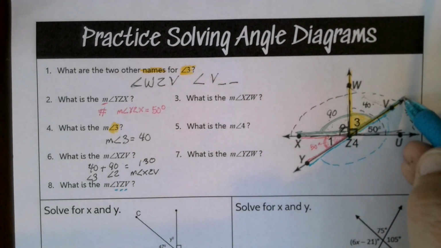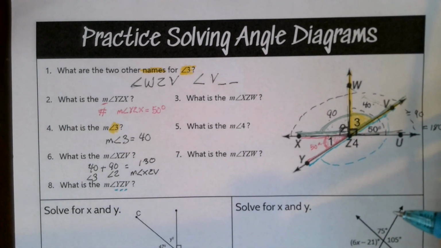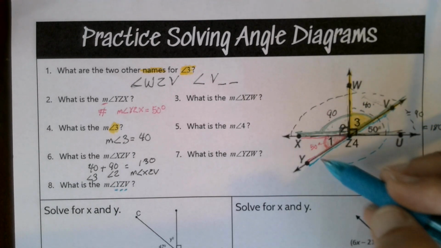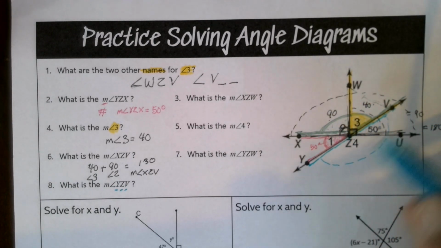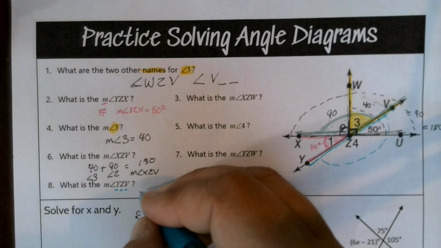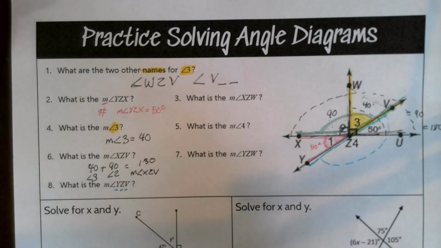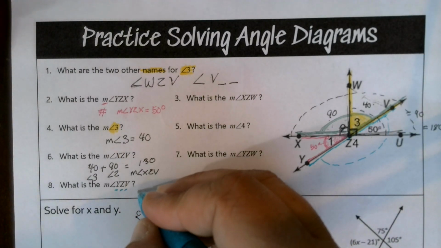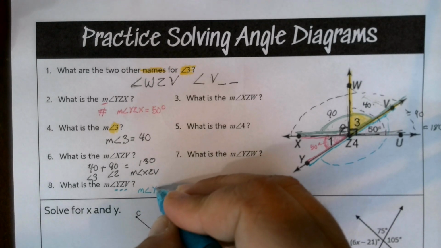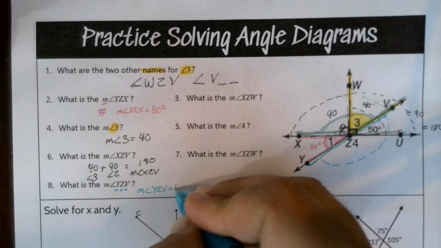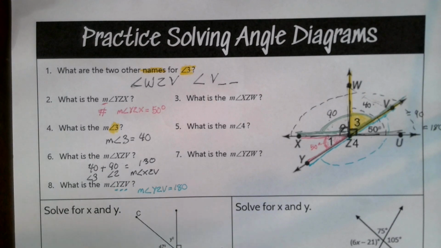Remember, if it is a straight angle, then we automatically know that it's half of a circle. If I go all the way around, it's 360. If I go halfway, then we know it's 180. Okay? So we know that the measure of angle YZV has to be equal to 180 degrees. Okay?